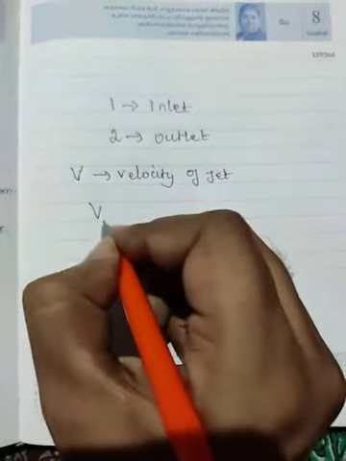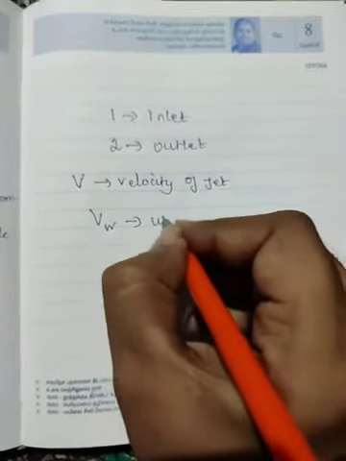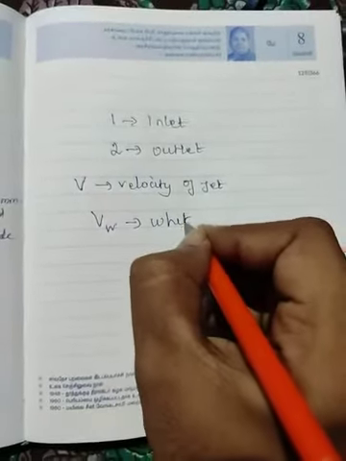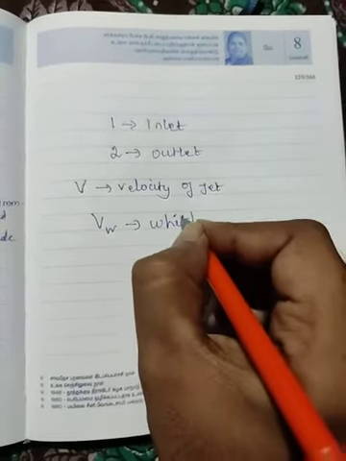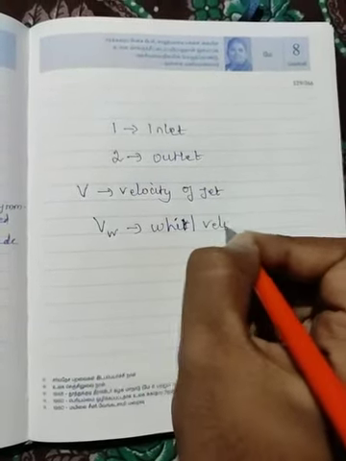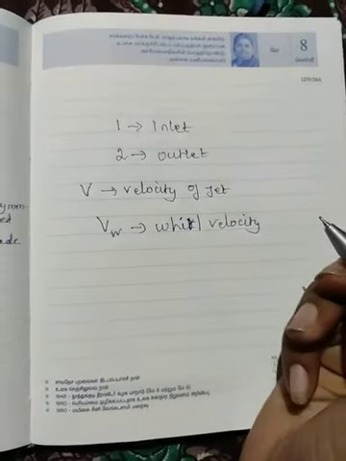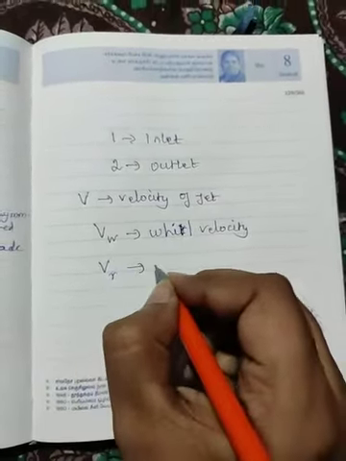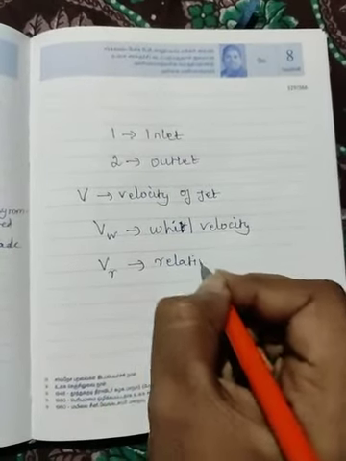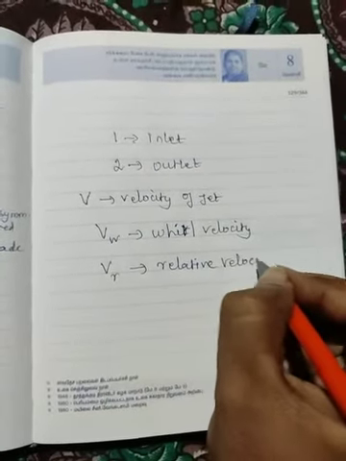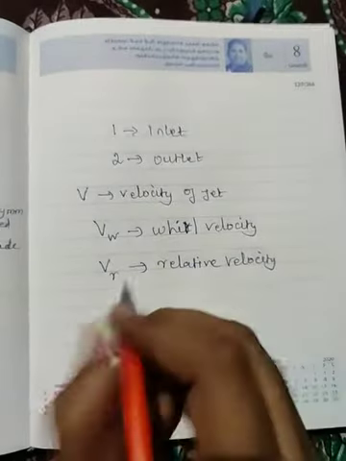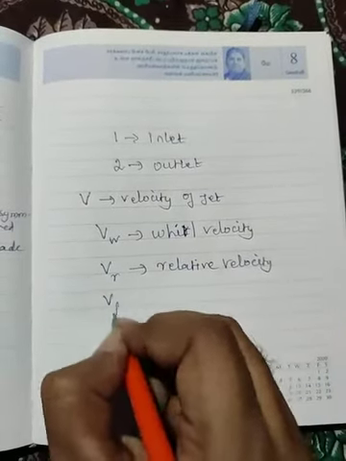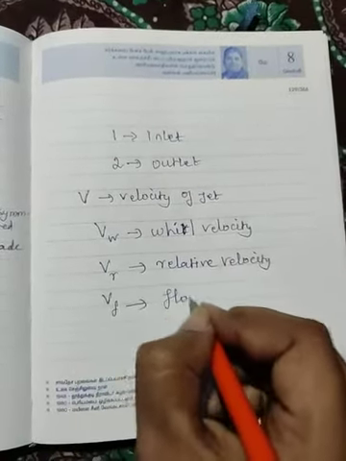Here there are three components. First is the whirl component, which is very important. It imparts energy to the blade, and it often acts in the direction of the movement of the blade. Another component is the relative component, which is the difference between the velocity of the jet and the blade velocity.